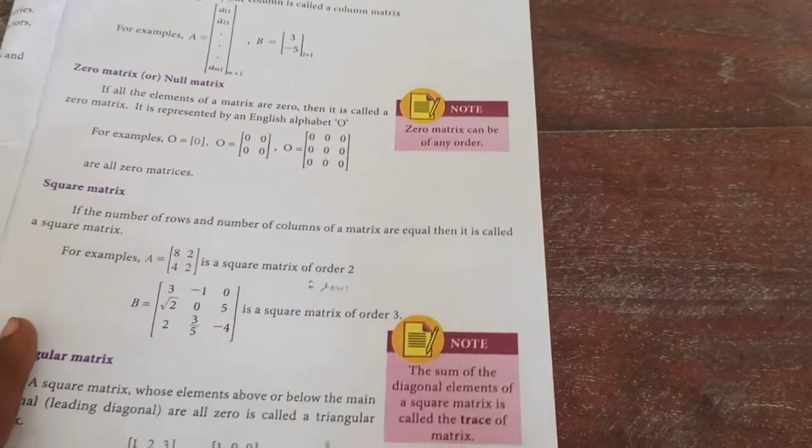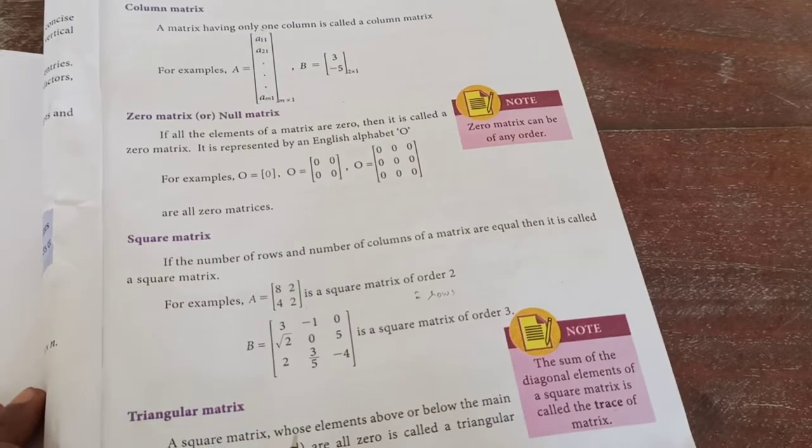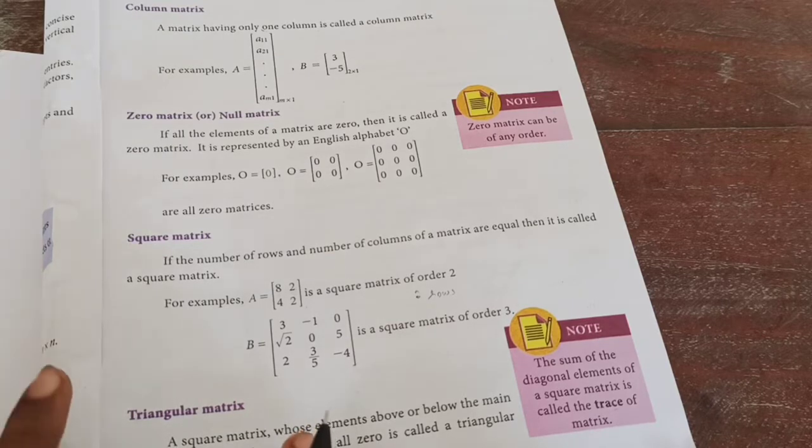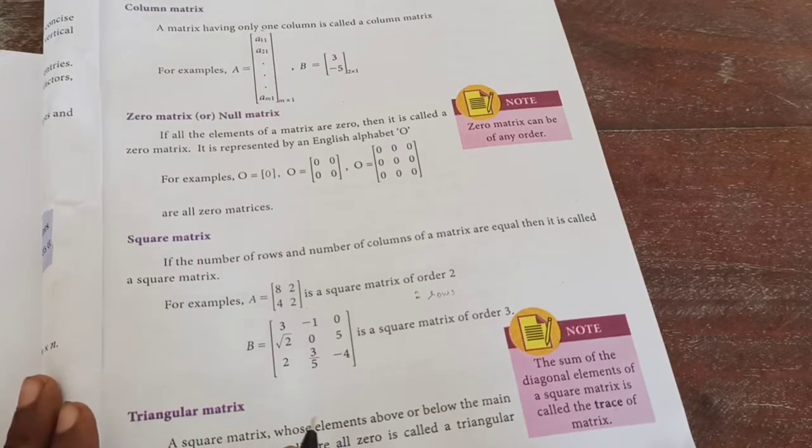Understand? Okay. Then next one is square matrix. So square matrix means if the number of rows and number of columns of a matrix are equal, then it is called a square matrix. The meaning is 2 cross 2, 3 cross 3, 4 cross 4. Number of rows and number of columns are equal means we will call that a square matrix.